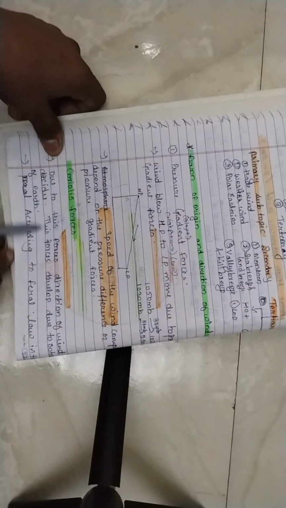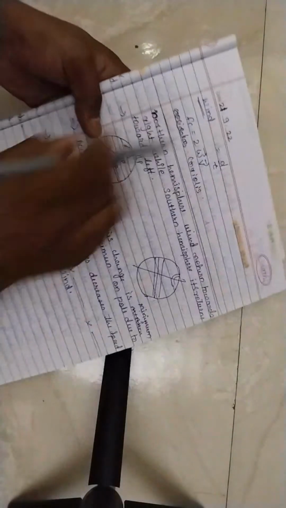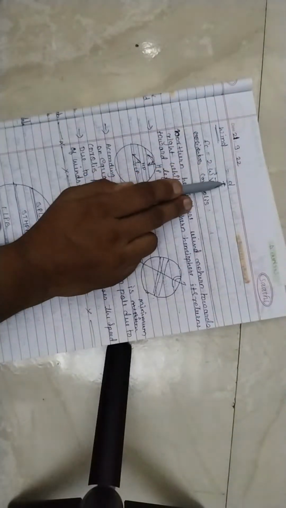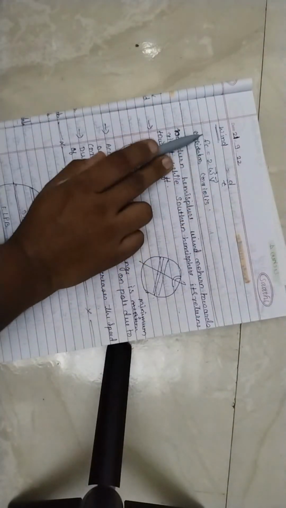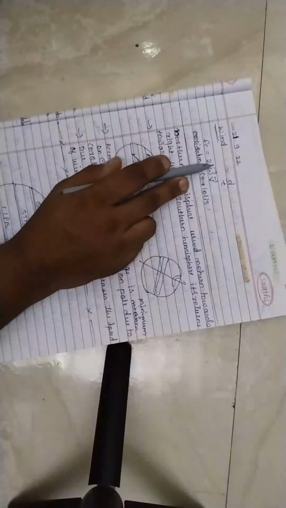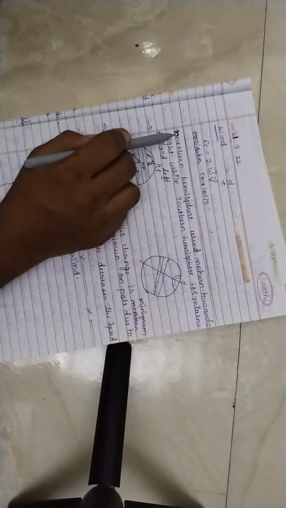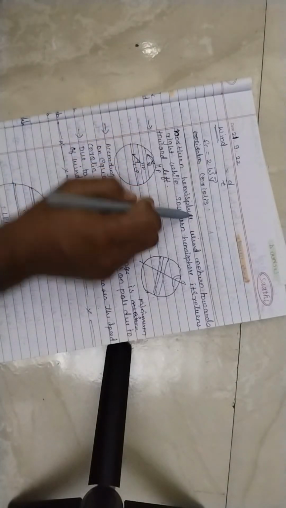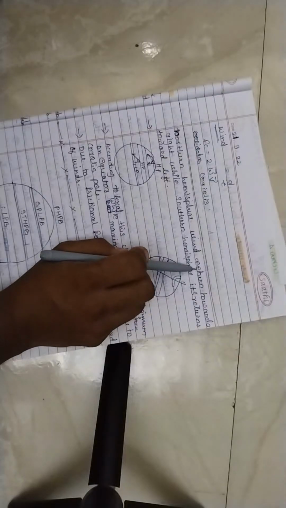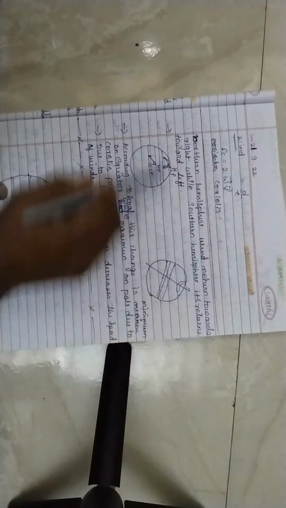Coriolis force: due to this force the direction of the wind is decided. This force is developed due to the rotation of the earth, and according to Ferrel's law it acts on the winds. This is the formula, Fc is equal to 2 times the vector quantity W and the vector quantity V. This is the Coriolis force. Okay, now in the northern hemisphere wind turns towards the right, while in the southern hemisphere it turns towards the left.